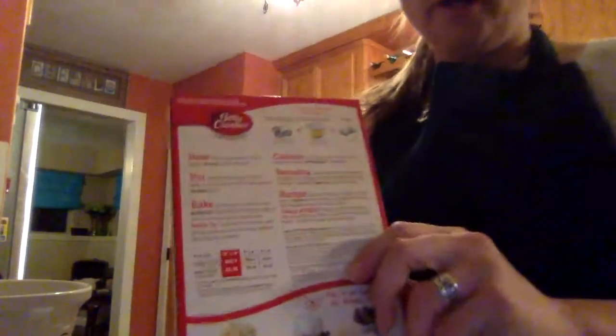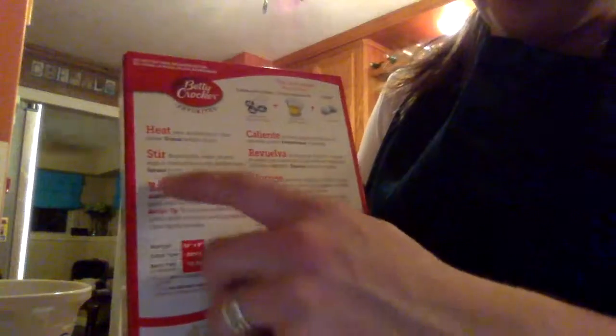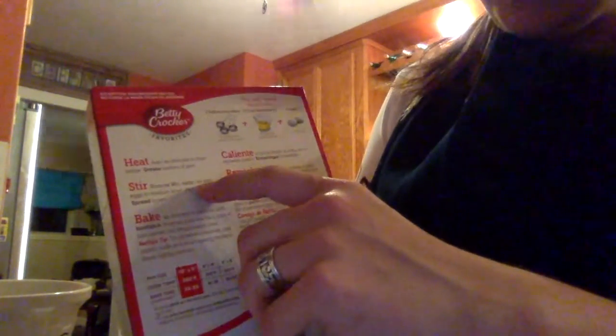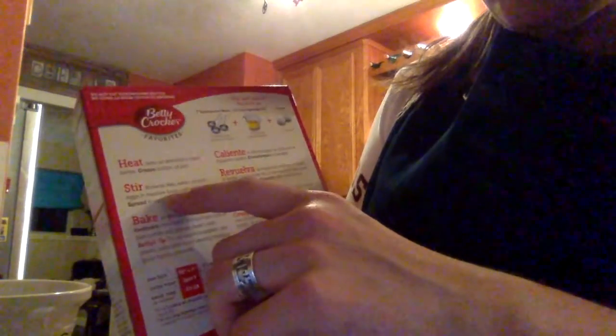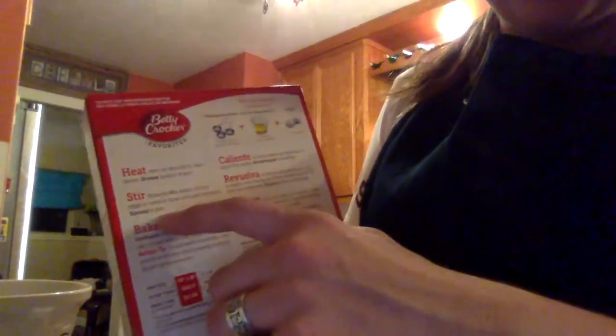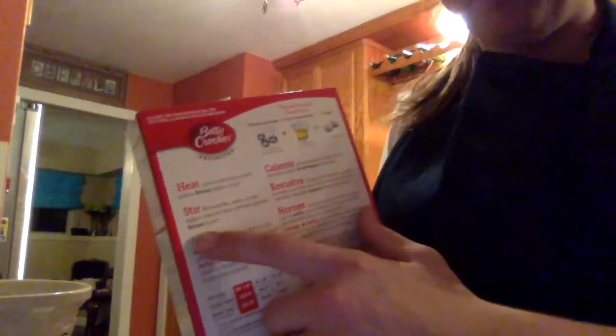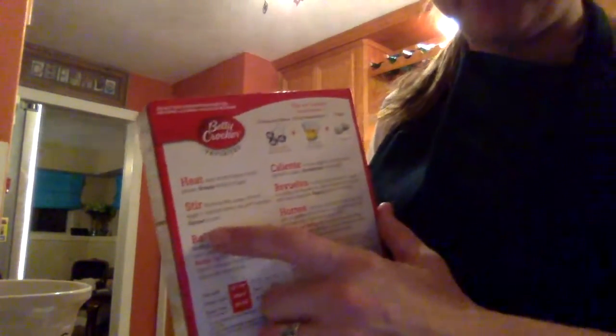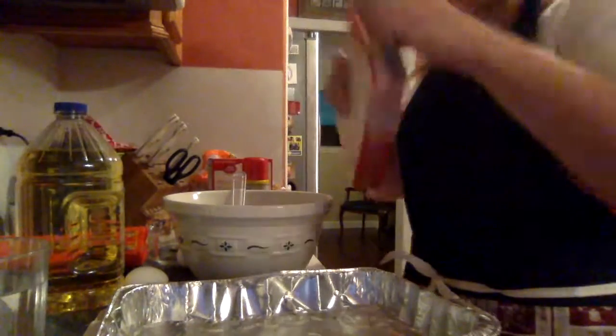The next thing on my sequential list is I am to stir. So it says pour the brownie mix, the water, oil, and eggs in a medium bowl until well blended. Spread in the pan. So I need to stir all the ingredients together in a bowl and then put them evenly in the pan. See, I can't make brownies without instructions. So here we go. It's time to make the brownies. So I'm going to get the brownie mix.